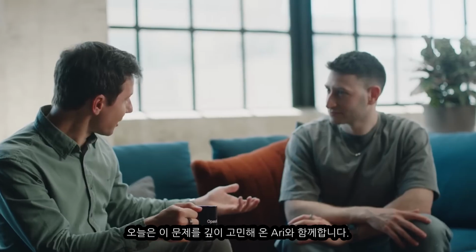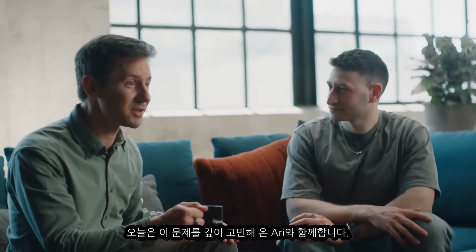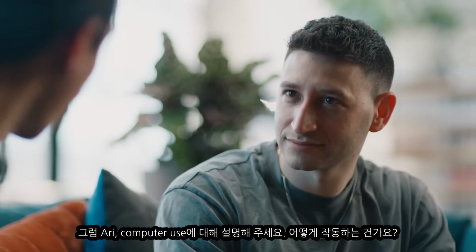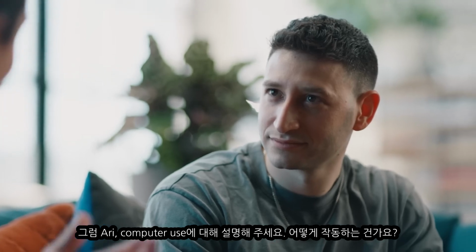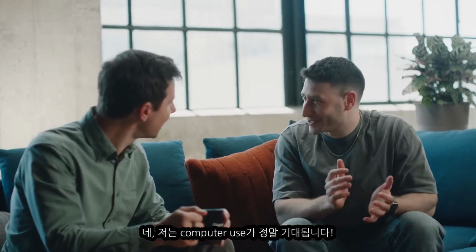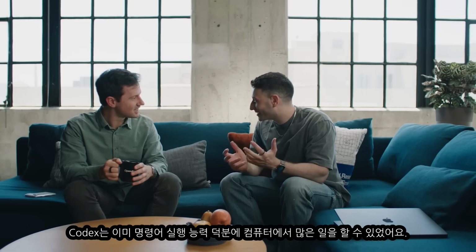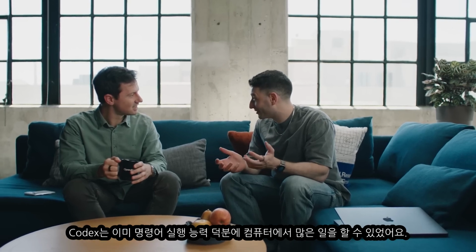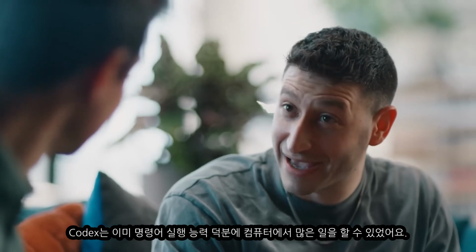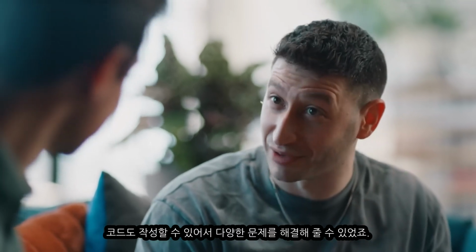Today I'm joined by Ari, who has spent a lot of time thinking about this problem. So Ari, why computer use? Tell me more about how this works. Yeah, I'm so excited about computer use. Codex already had the ability to do so many things on your computer because it could run commands, it could write code, so it can solve all kinds of problems for you.